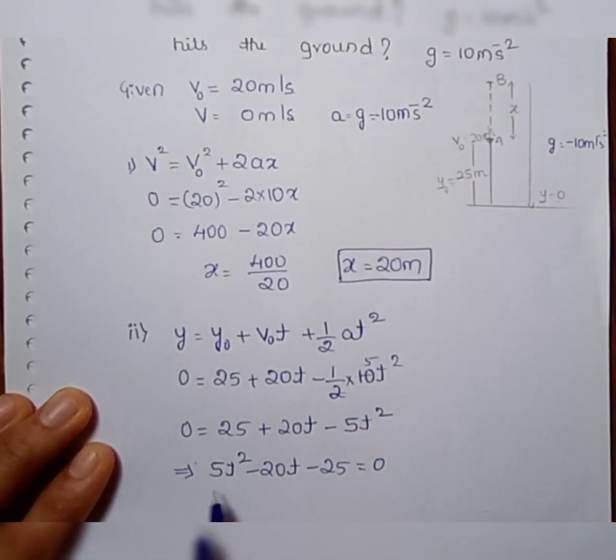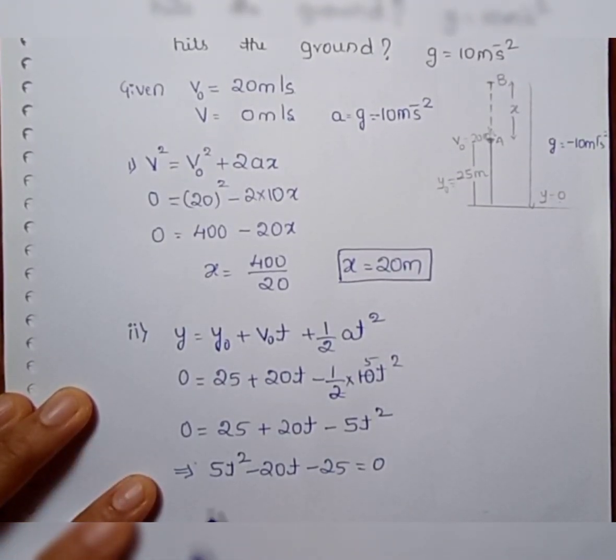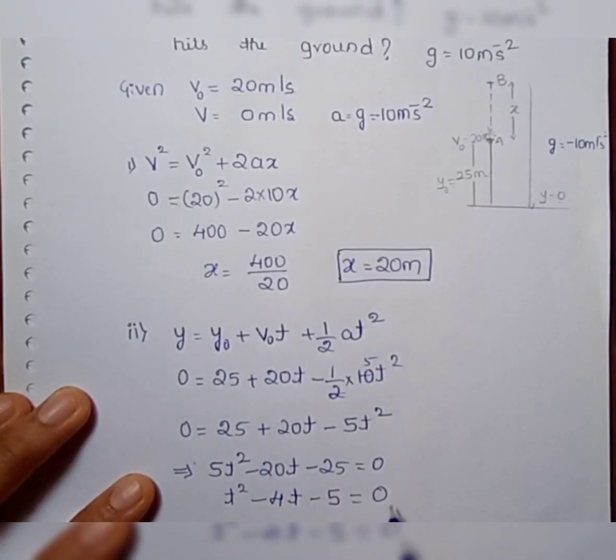Divide this equation by 5, then what we will get? t square minus 4t minus 5 is equal to 0.